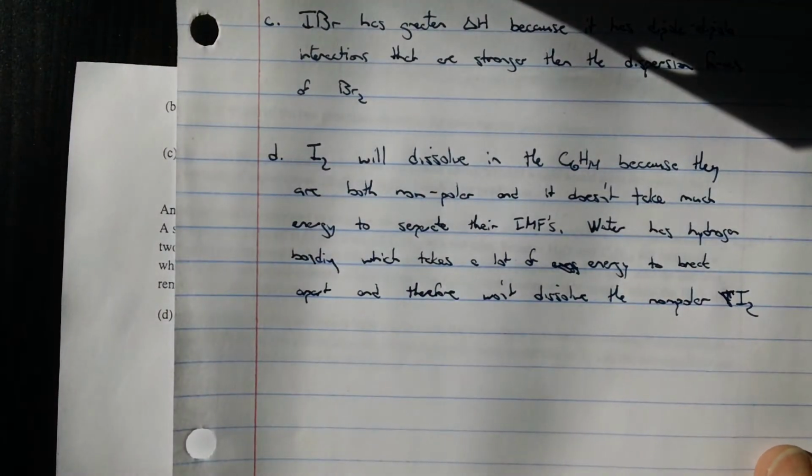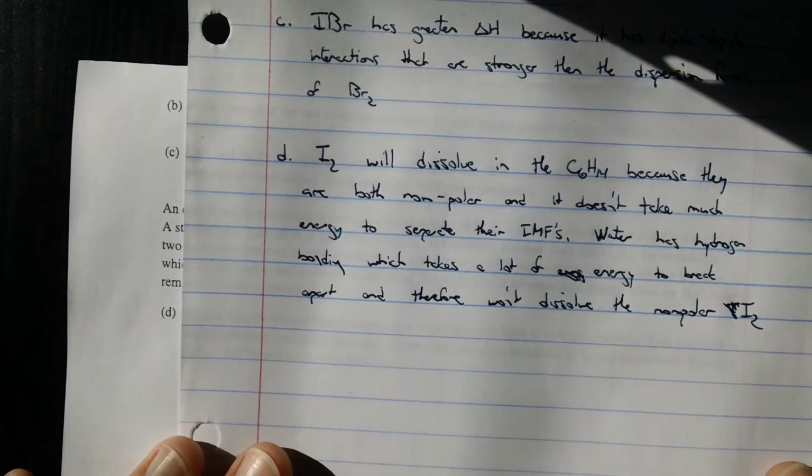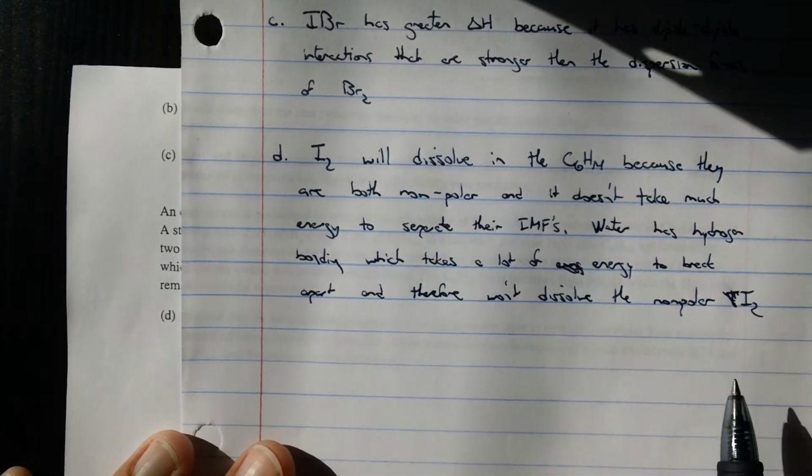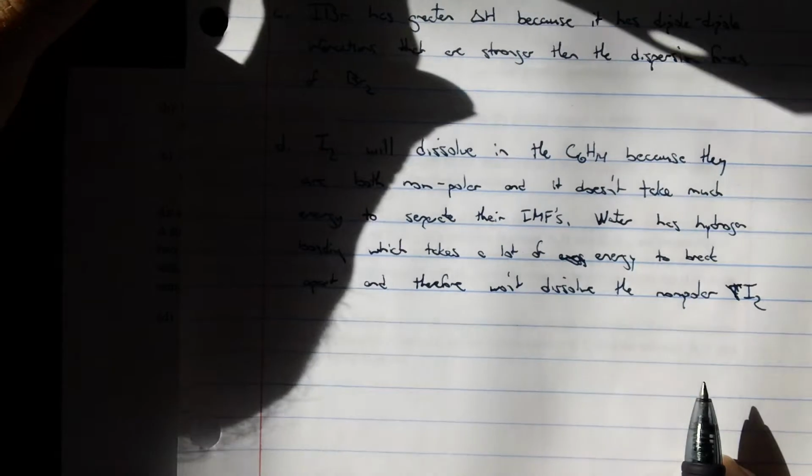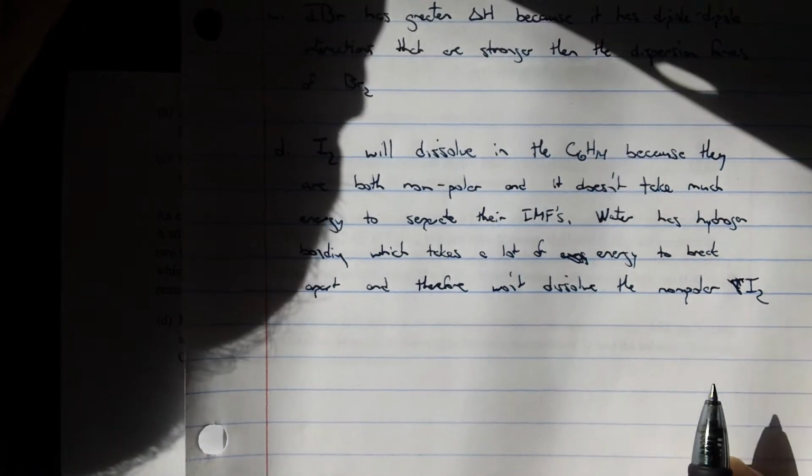You've got to mention water's hydrogen bonding in there. Polar and nonpolar are good if you can reference the polar and nonpolar in that answer to part D.